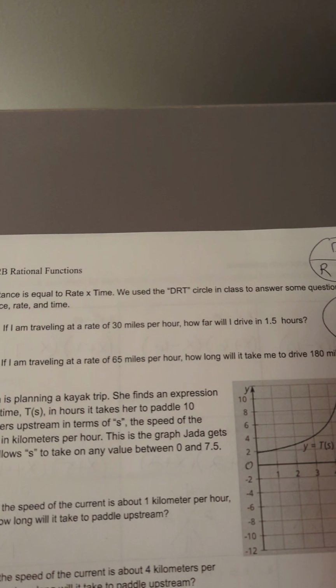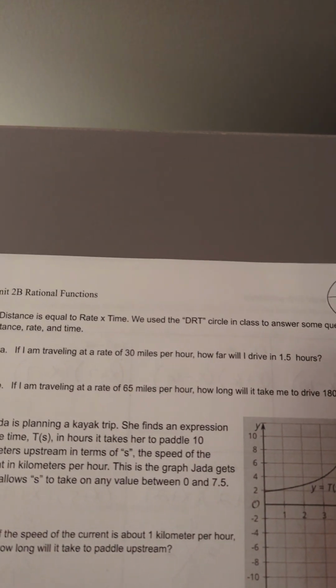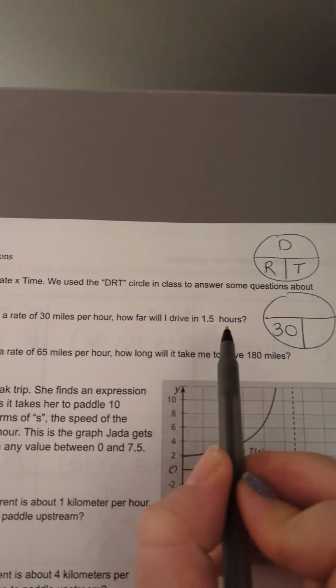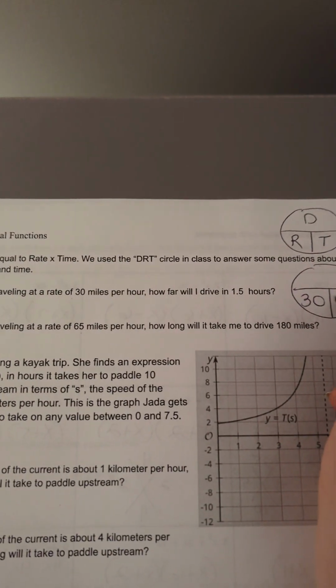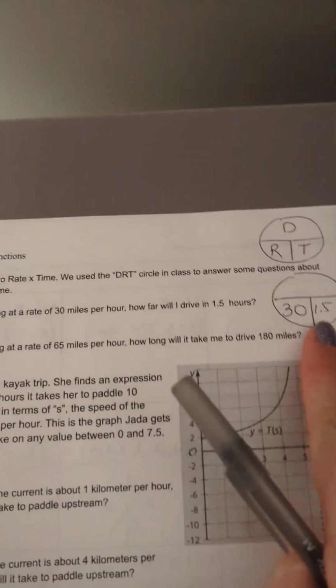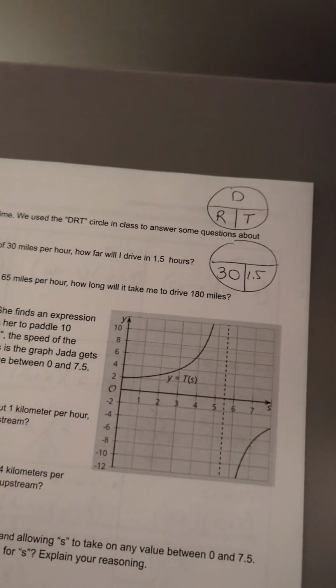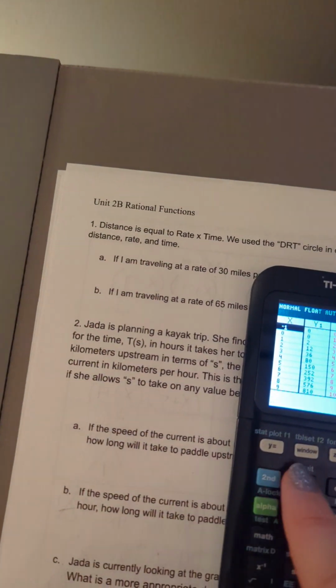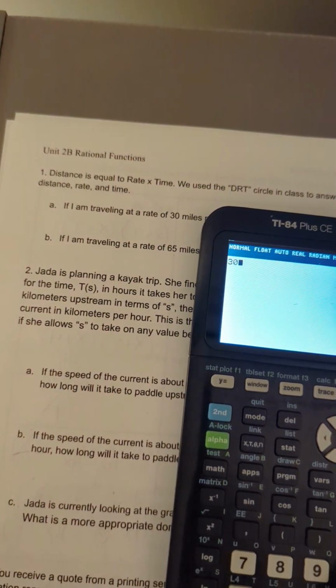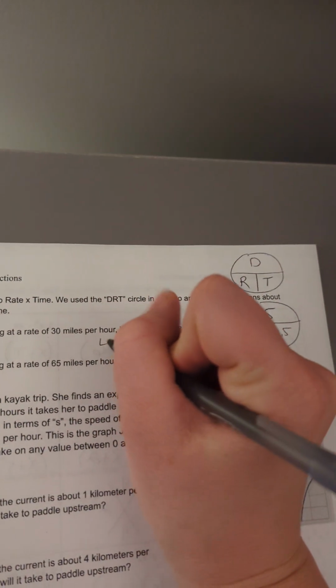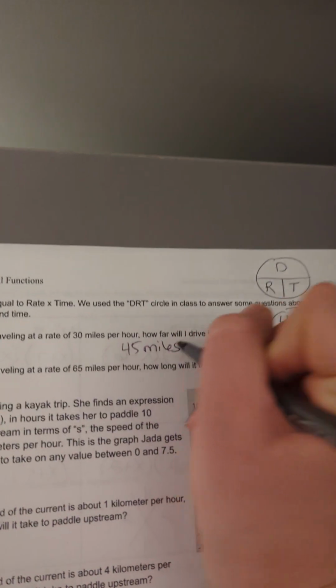So in this first problem, I'm traveling at a rate of 30 miles per hour. So let's put that in our dirt circle as our rate. How far can I drive in 1.5 hours? That's our time. So we're going to take the number 30 and multiply by 1.5. 30 times 1.5 is 45. And let's look at our units, miles per hour. So I can go 45 miles.